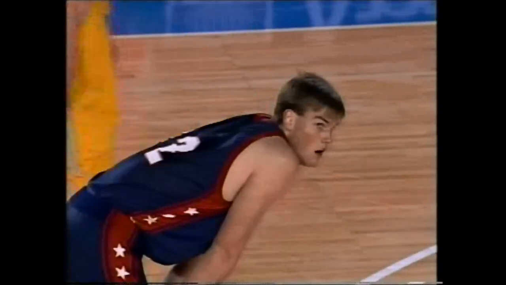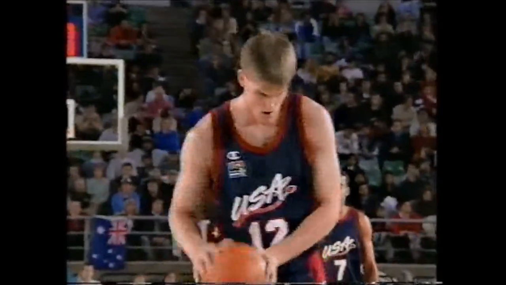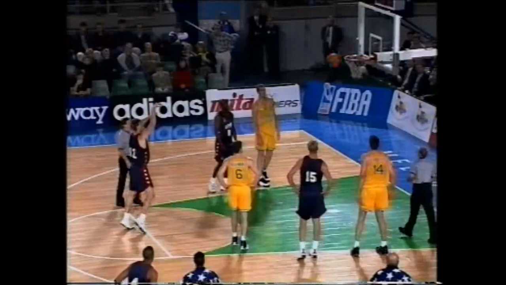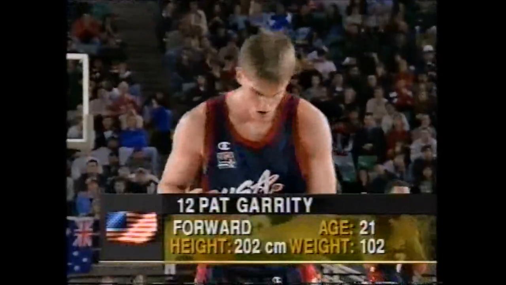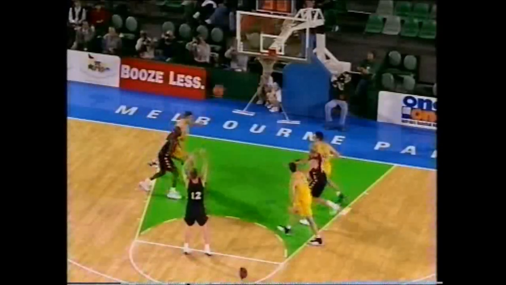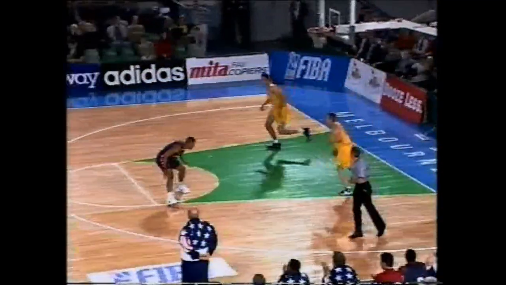Garrity quick to retaliate, or quick to react. So USA, first personal on Chris Anstey. Played only 4 minutes or so in this last quarter final. Garrity missing the first. Well, ends up being a good foul. 1 out of 2 possibility here for Garrity. That's what he does. So 9-7 the way of the United States.